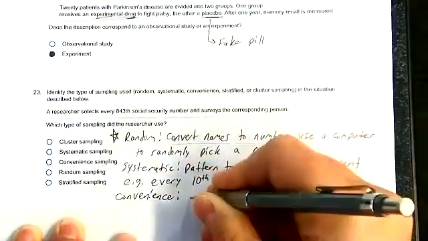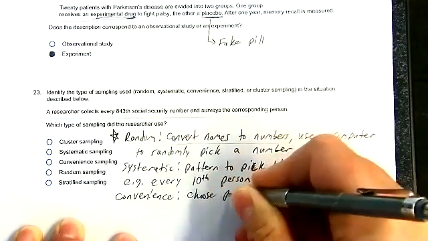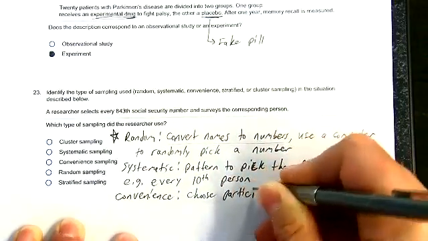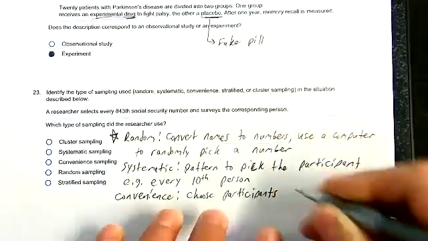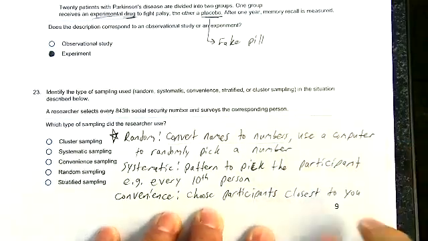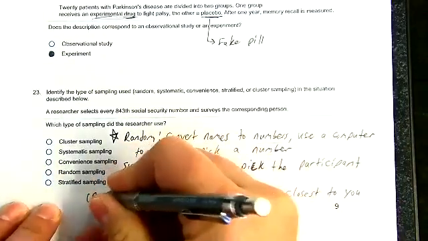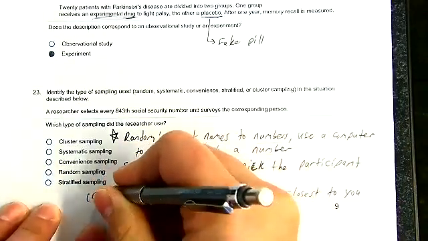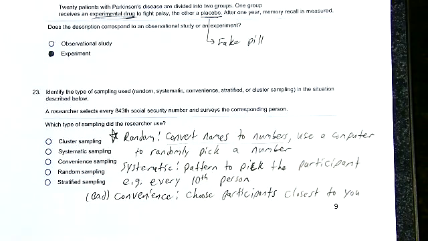And this is choose participants closest to you. This is considered a bad way to sample. So I'm very lazy. I need to come up with people to be in my study. So I just grab you. You're right here in front of me. You're easy to grab. You're easy to talk to. So I just ask you about the idea of the Jimmy John's, and I don't talk to anyone else.